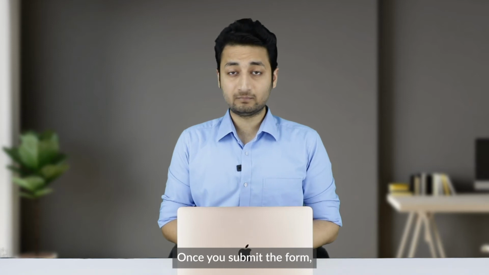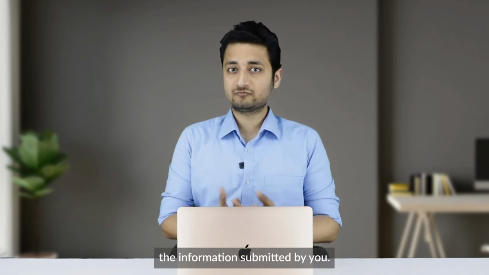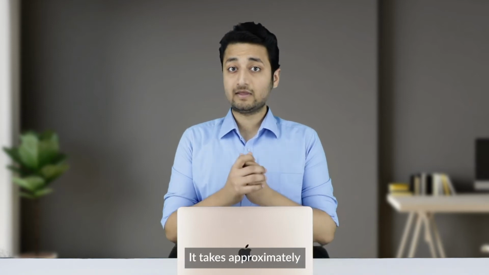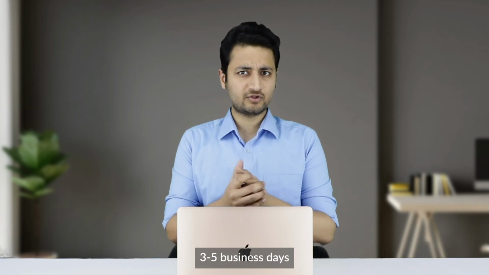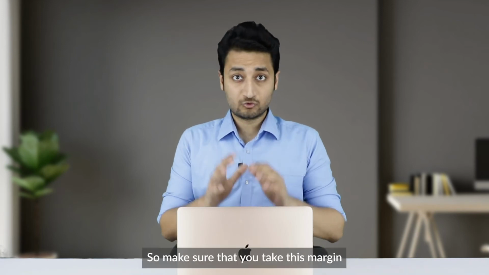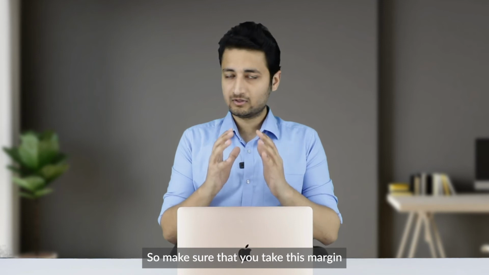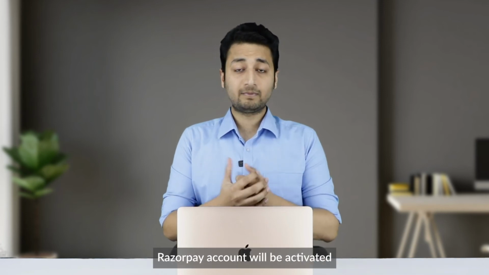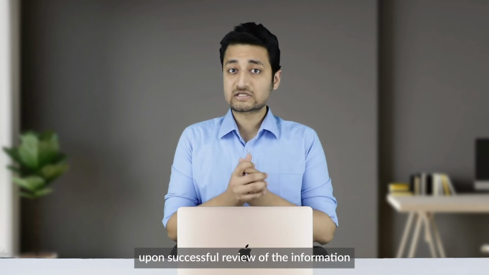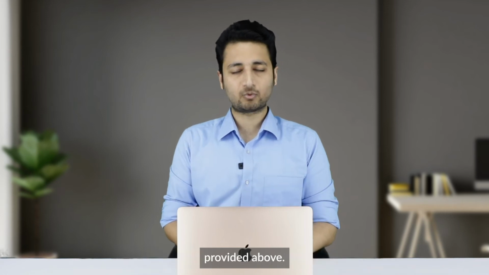Once you submit the form, the Razorpay team will verify the information submitted by you. It takes approximately 3 to 5 business days to complete the review process. So make sure you take this margin while planning your course launch. Razorpay account will be activated upon successful review of the information provided above.